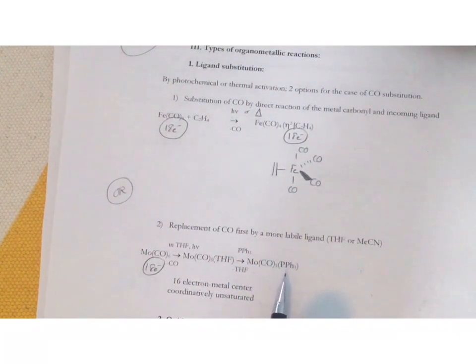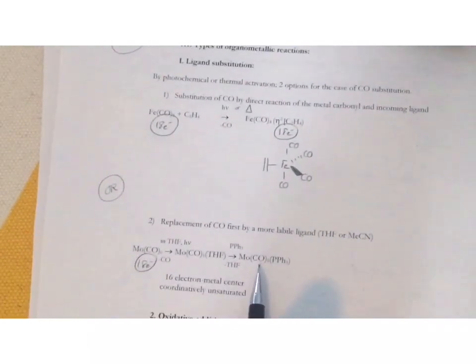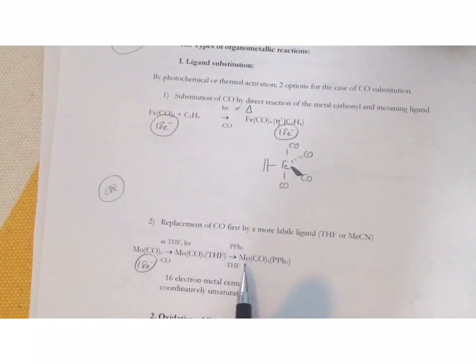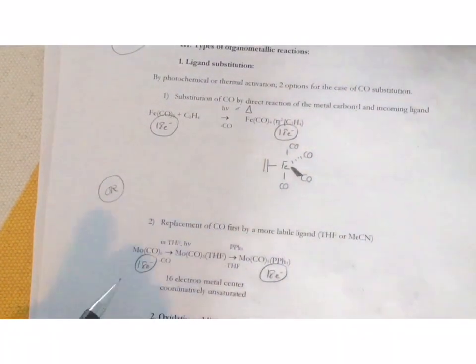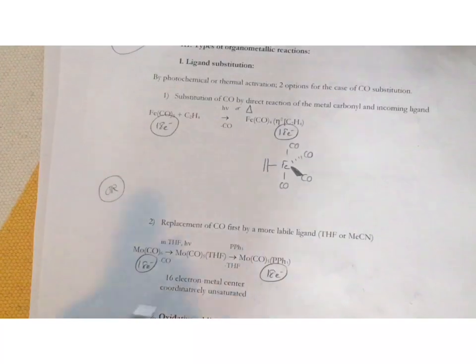Okay. We still have 18 electrons, right? Triphenylphosphine provides 2 electrons, 2 plus 10, that's 12, plus 6, that's 18. So I still end up with 18 electrons. I started with an octahedral complex. I still end up with an octahedral complex.